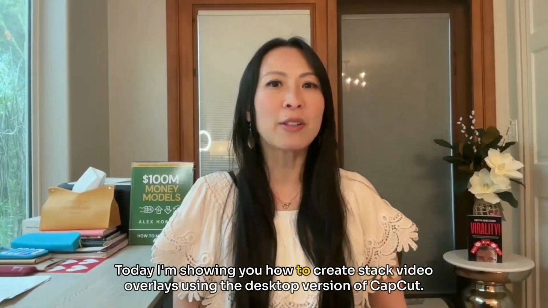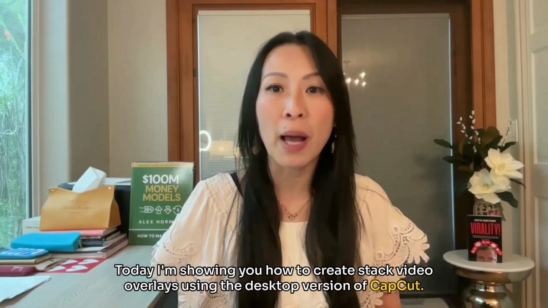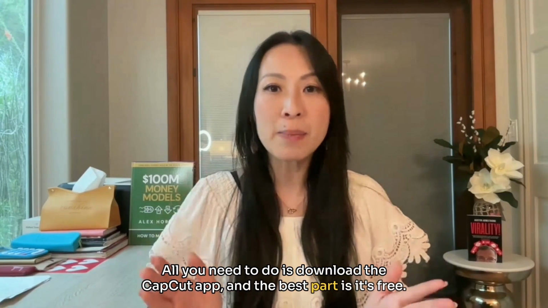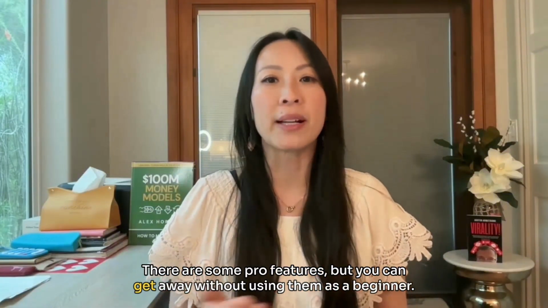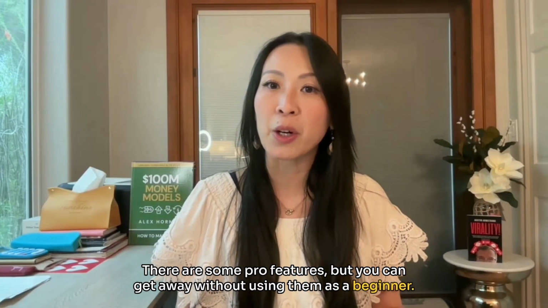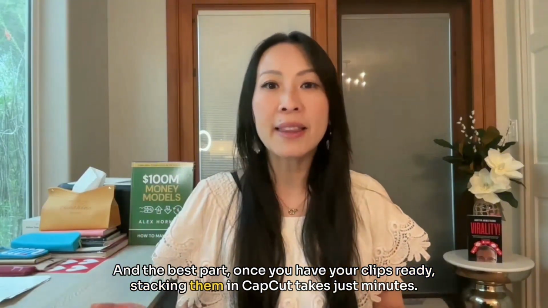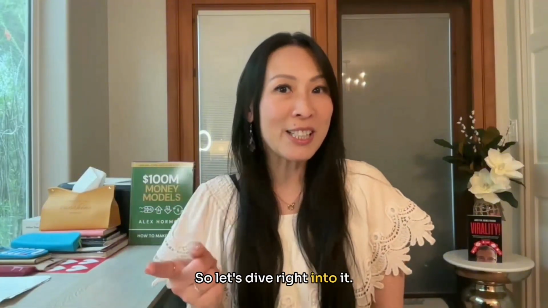Today, I'm showing you how to create stacked video overlays using the desktop version of CapCut. All you need to do is download the CapCut app, and the best part is it's free. There are some pro features, but you can get away without using them as a beginner. And once you have your clips ready, stacking them in CapCut takes just minutes. So let's dive right into it.